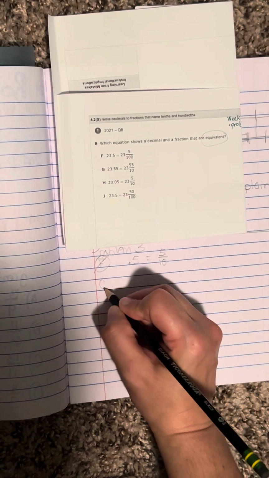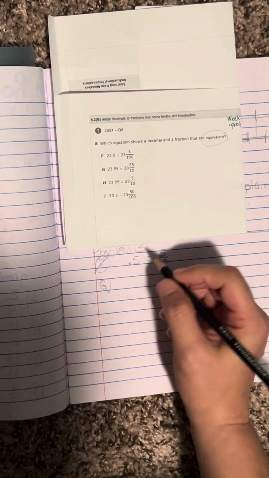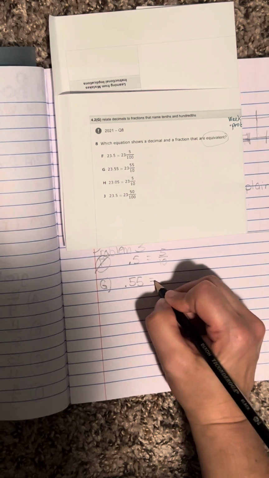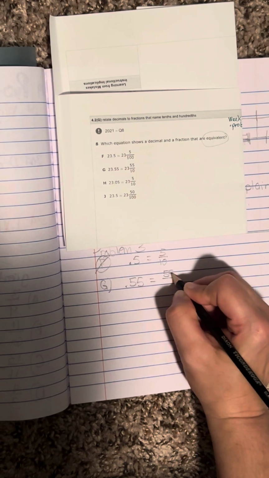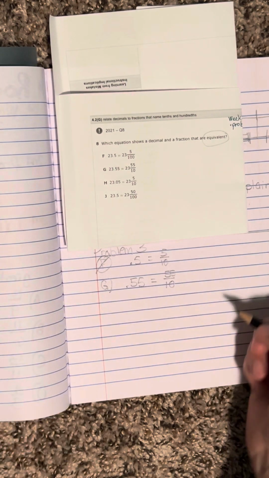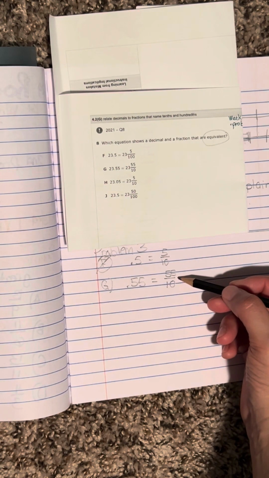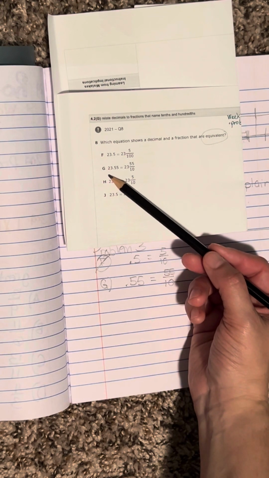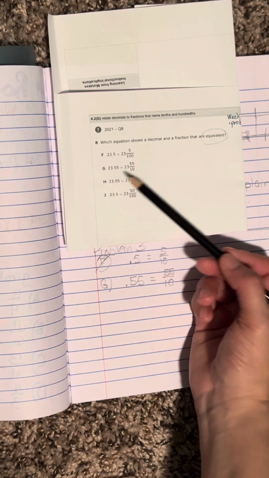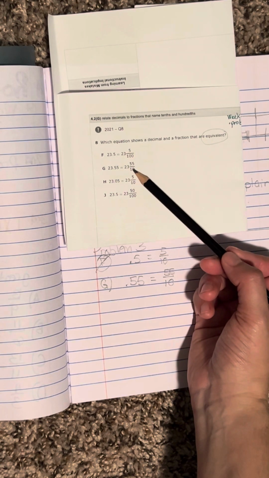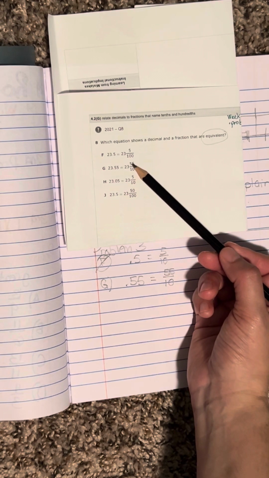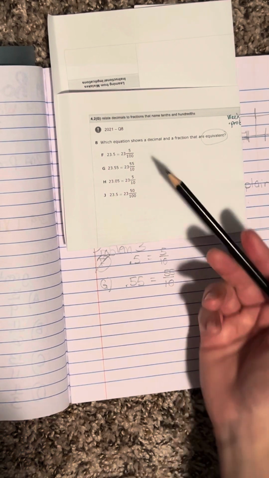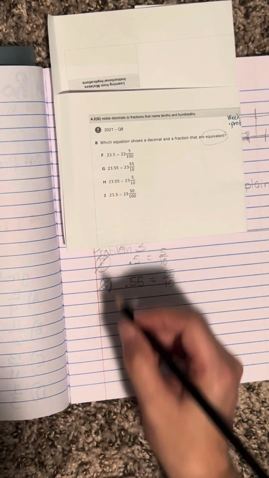So look at answer choice G. Answer choice G has 23.55 is equal to 23 55/10. This is an improper fraction. If it was 55/10, that also means your whole number would have to be greater than 23. To make it equivalent, you would have to see how many groups of 10 are in this and add that to your whole number. So right away, we know this one's not going to be a correct answer, so we're going to eliminate that one.